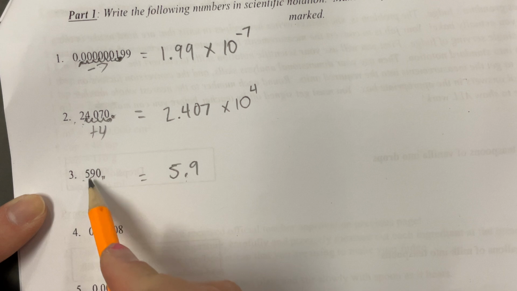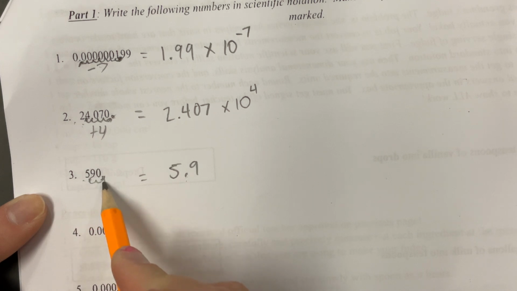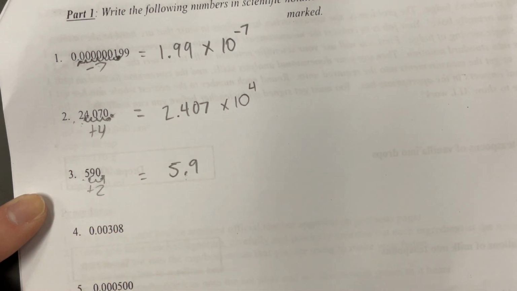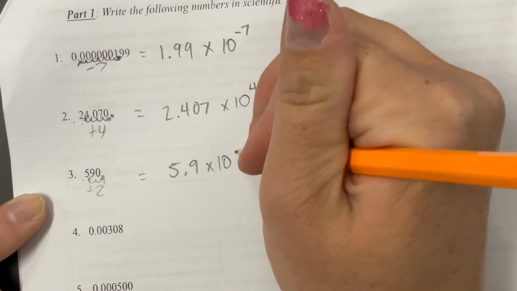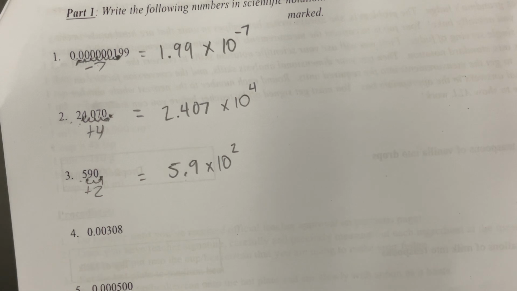Good. So that means I'm going to have to move it right 2 to get back to the original. So that means my exponent is going to be a positive 2. Good. And if you keep in mind scientific notation is just a mapping back to the original, then you'll count your exponents correctly and you'll get your positives and negatives right.